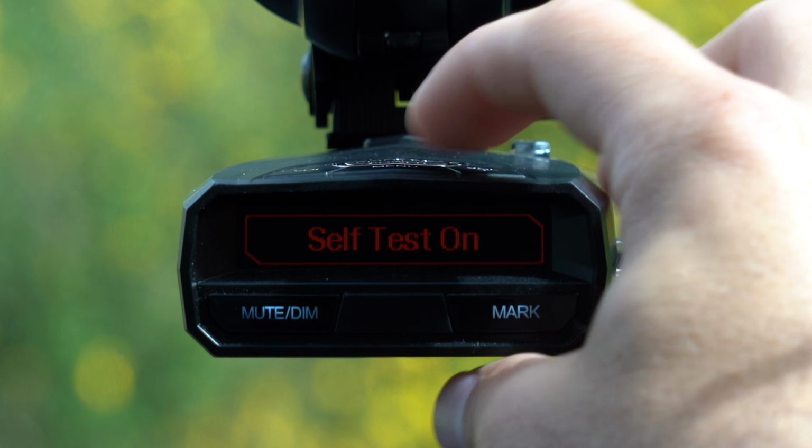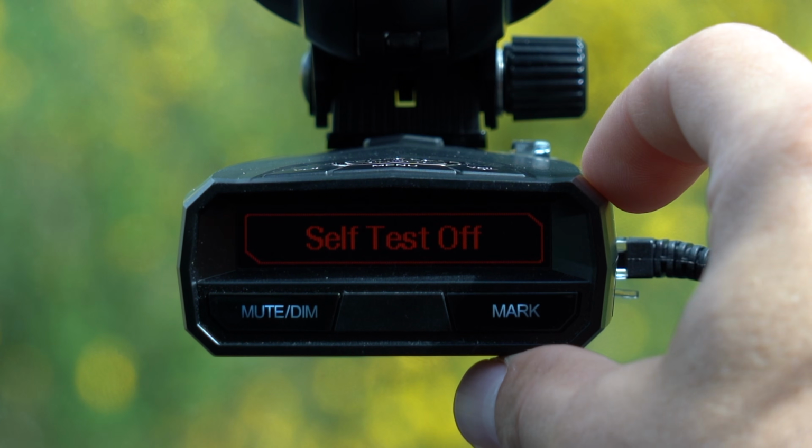Now, the reason why I say this is kind of useless is because it's not actually testing anything in the detector to see if something internally is going wrong, or if it can still detect radar properly or not. It's basically just playing some sample clips of what the radar detector looks like and sounds like when it's alerting. So I guess you can verify that the screen is working, that the audio is working, that you've got the volume turned up, but that's really about it. And personally, I prefer a silent startup, so I just go in here and turn this feature off.